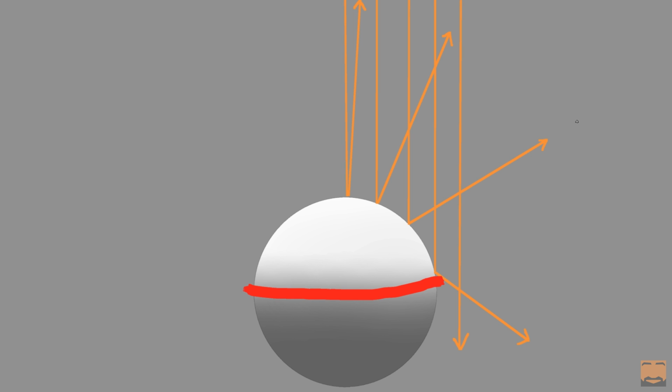And again, just a reminder, for this exercise, this is just a matte surface. It's not particularly shiny, it's not particularly rough. So I'm kind of taking all of that out of the equation for now. We will discuss that in a future video.